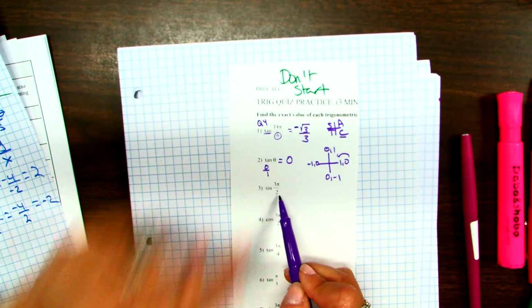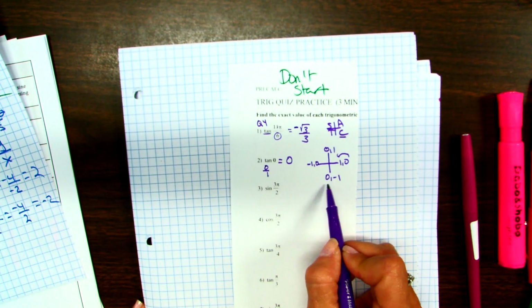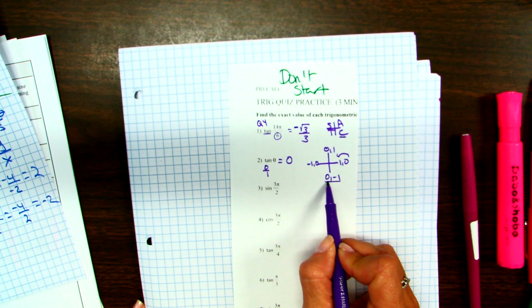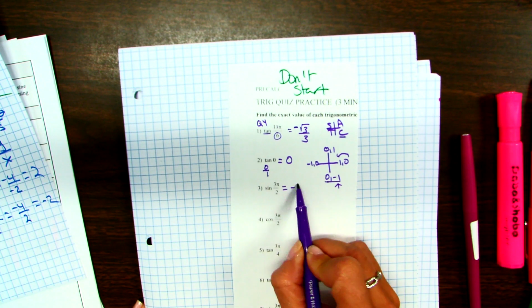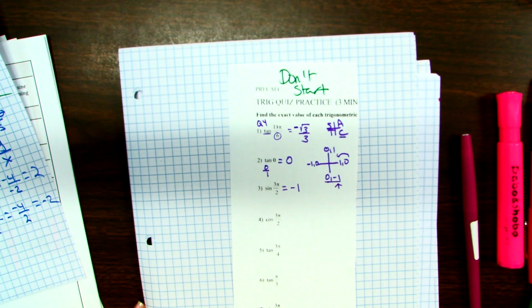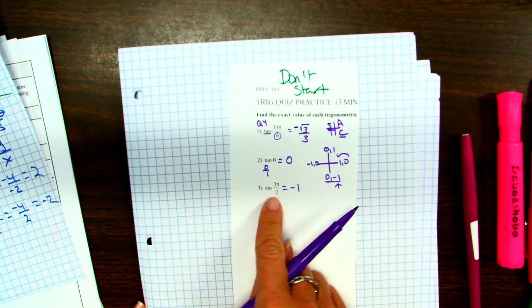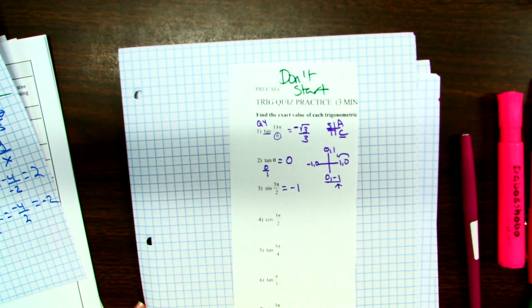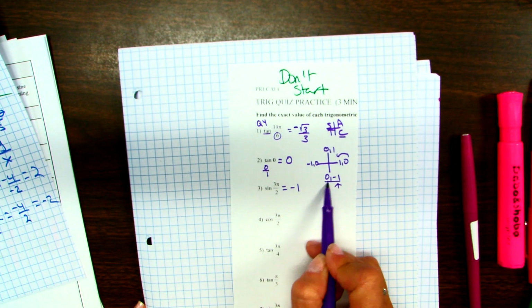Denominator of 2, oh, that's a quadrantal. Lucky I drew this, right? Here's my ordered pair. Sine is the y value. There we go. 3 pi over 2. Remember, denominators of 2 are quadrantals, top and bottom. 3 pi over 2 again. Cosine would be the x value.